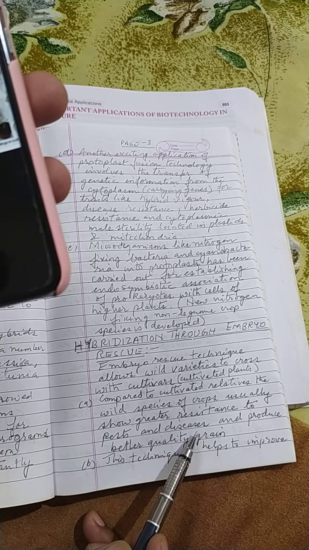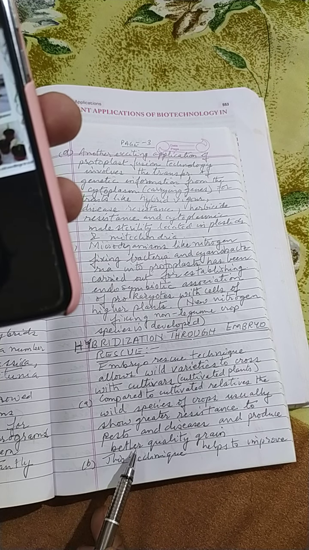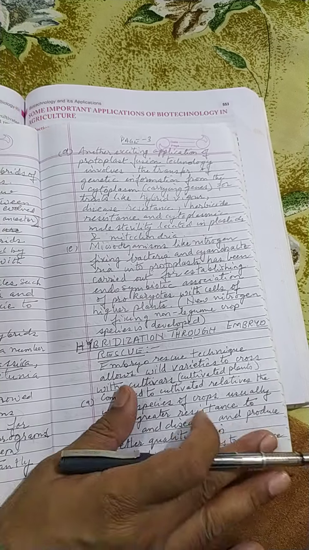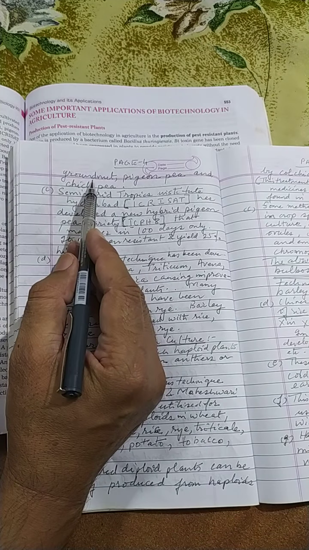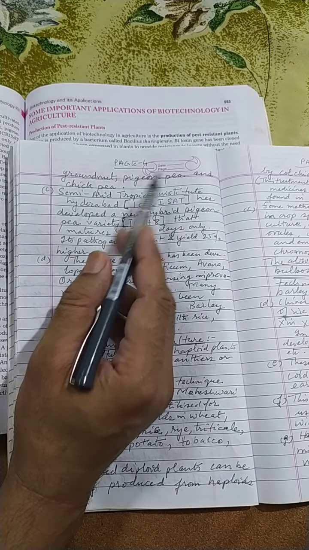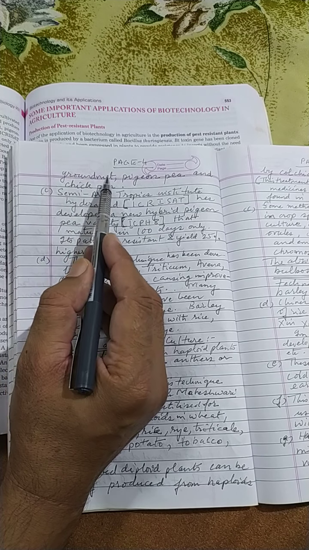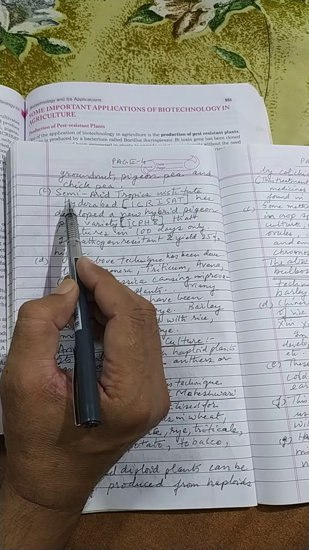So that is why hybridization through embryo rescue is done. This technique helps to improve groundnut, pigeon pea and chickpea. All these varieties of plants are improved for better yield.